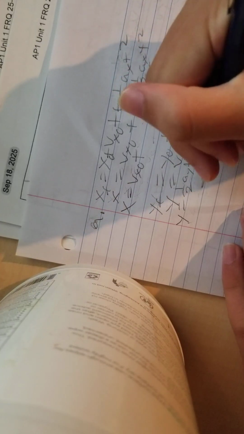So y is equal to 1/2 ay t squared. t is the bridge of this problem because it's in both equations, and t is just equal to x divided by vx0. So we can plug that into the y equation because we're trying to find the y equation.